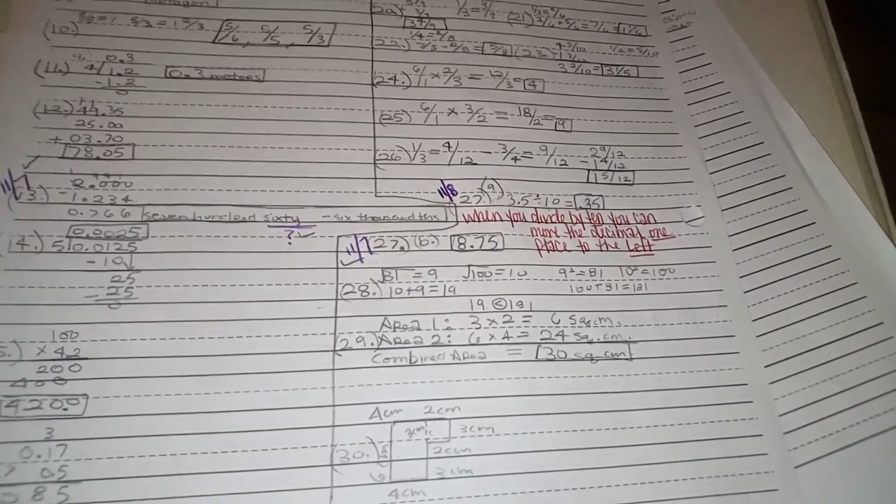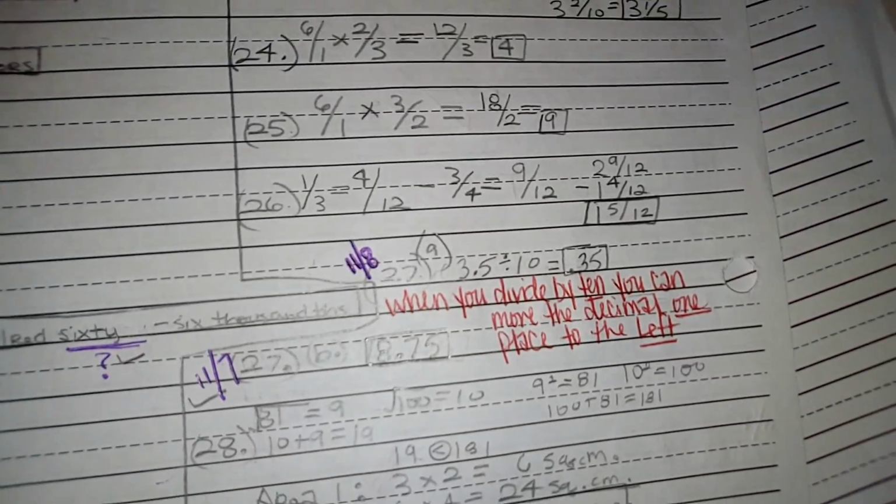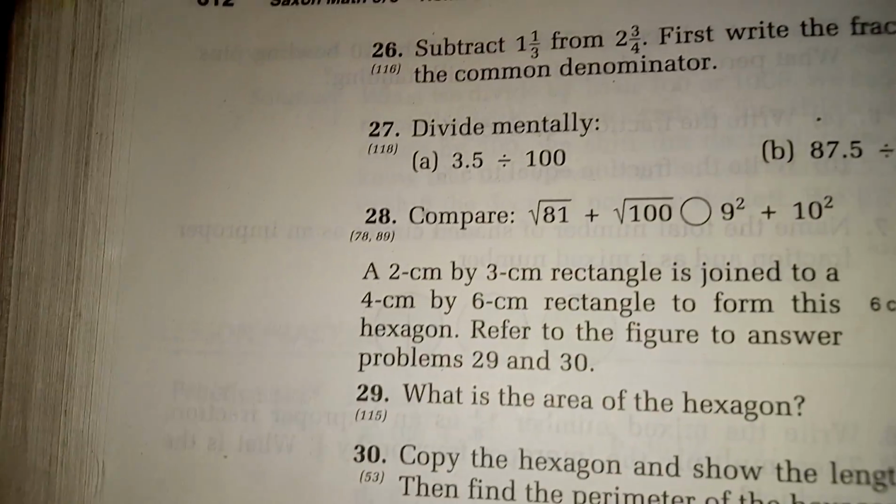So you went through and corrected everything. For the most part, everything looks good, except for 27A. You copied the problem incorrectly, first of all. You wrote 3.5 divided by 10. The book asked you to do 3.5 divided by 100.